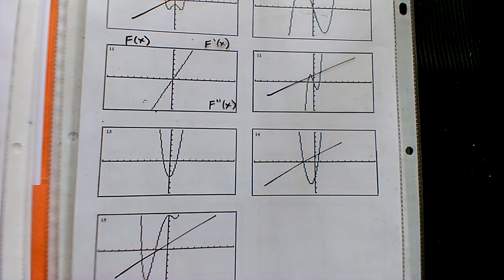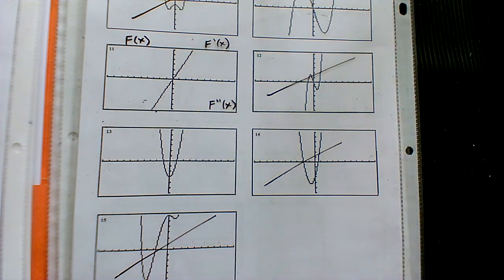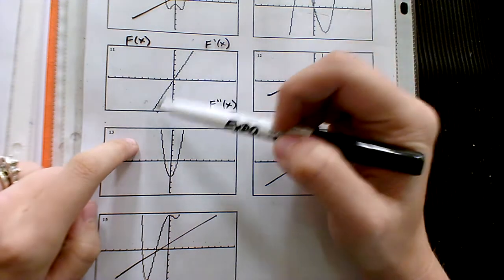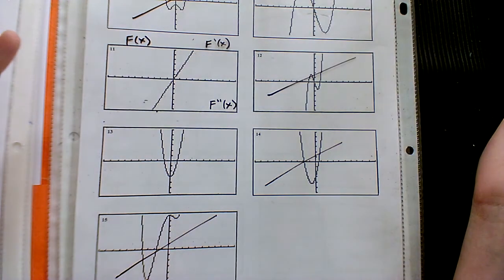What do you see, Christian? If f double prime is positive, that means it's concave up. What do you mean by f of x is concave? Okay, so where is this graph positive?